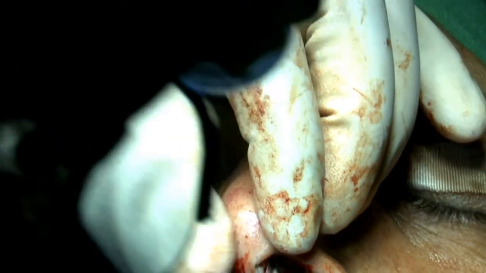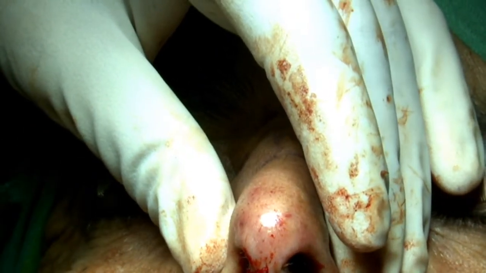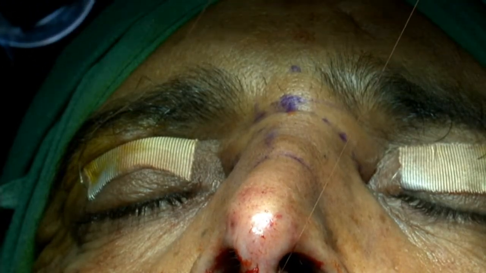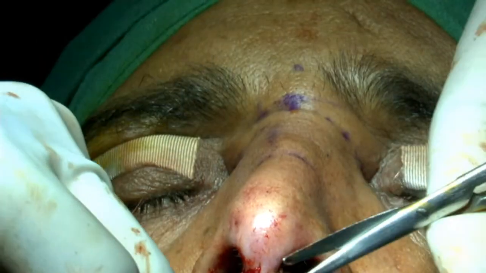Now on this side, this is the last fifth suture. There is no need to hold the skin with the forceps, otherwise you have a scar on the skin. Cut it.